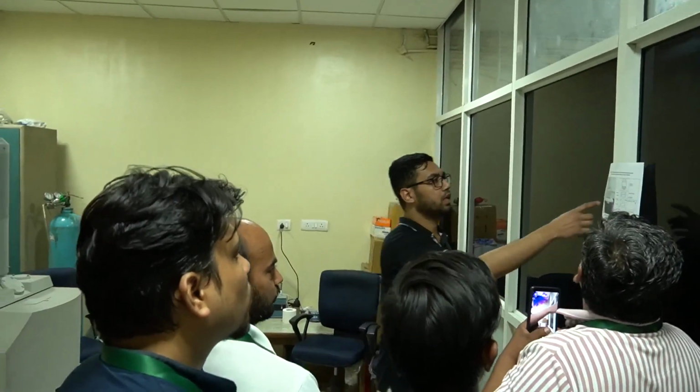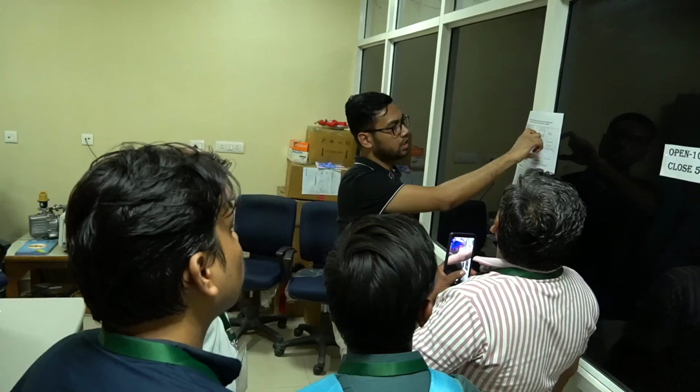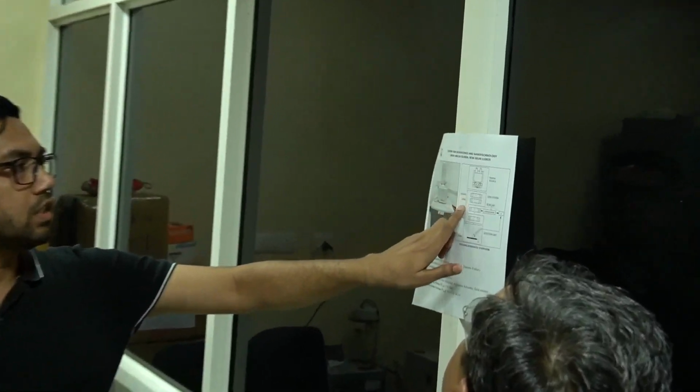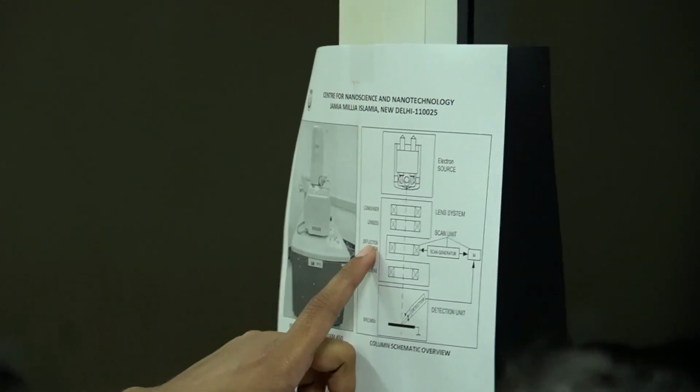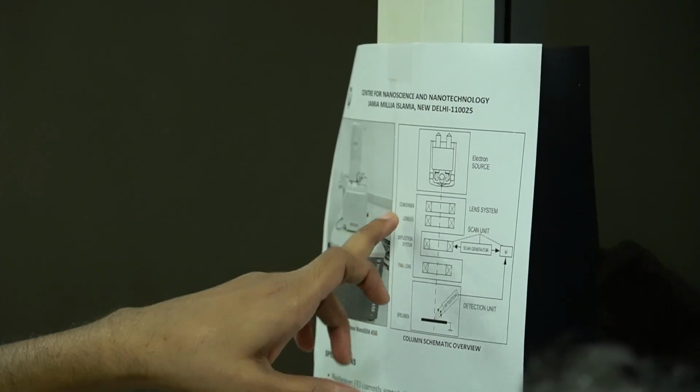Then it passes through the second section of this part. It is composed of different kinds of lenses: the condenser lenses, some deflection system, and final lenses. So the final lens is called the objective lens.